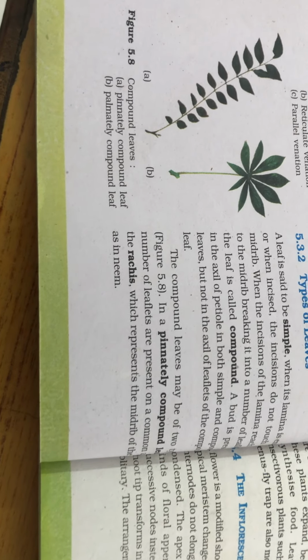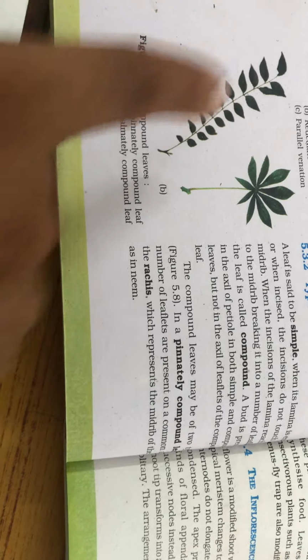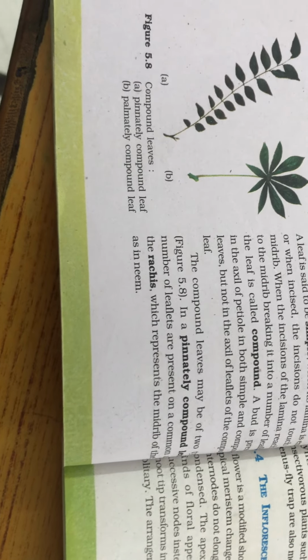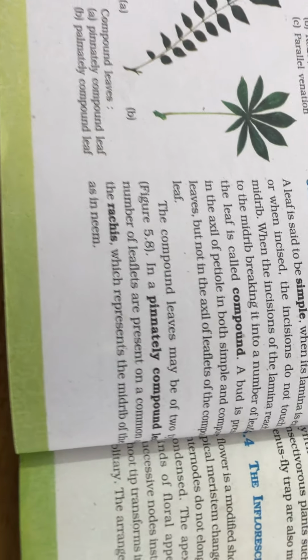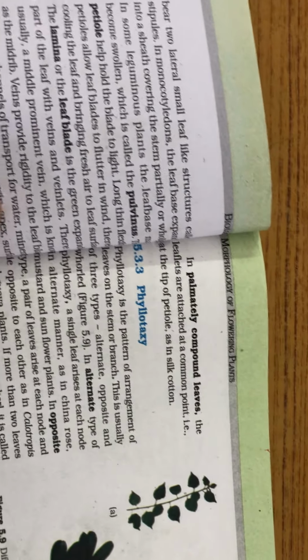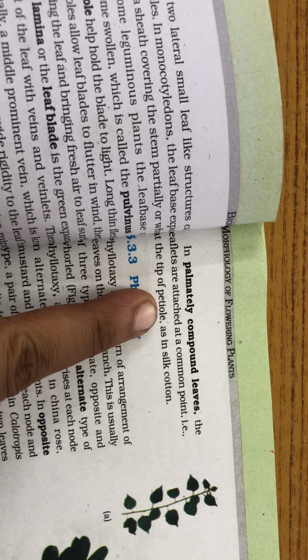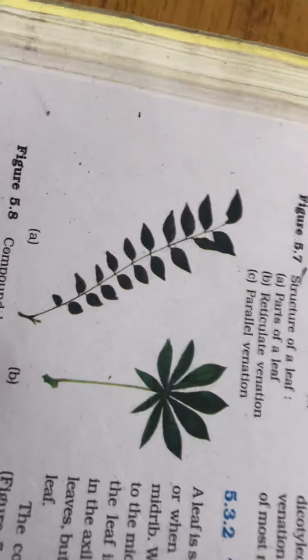That is called a pinnately compound leaf. In a palmately compound leaf, the leaflets are attached at a common point, that is at the tip of the petiole, as in silk cotton.